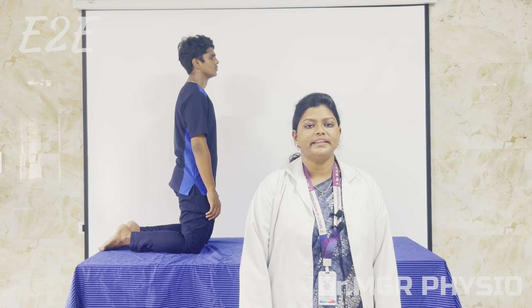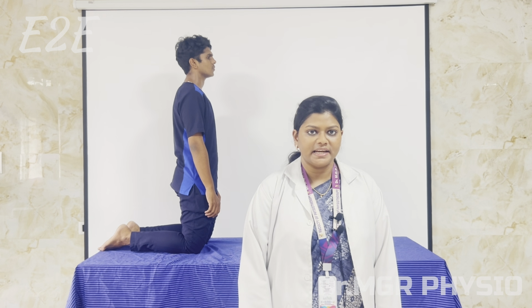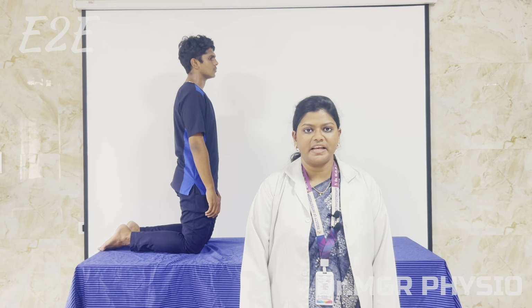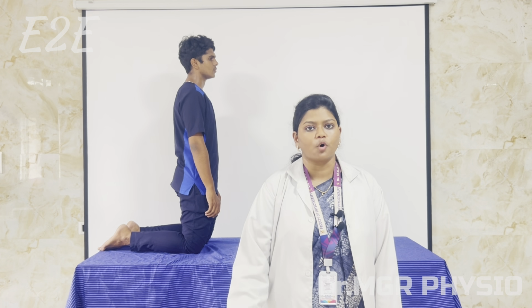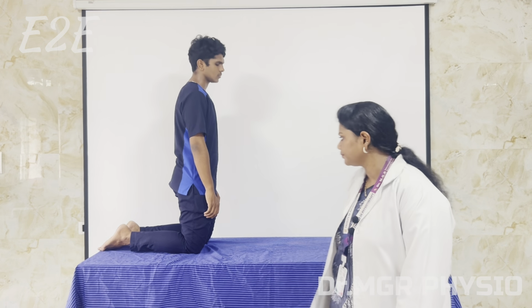So the next position is the kneeling. In kneeling, the weight is transmitted on both sides of the knee. So it cannot be maintained for a longer period due to the right angle alignment of the knee. In this, the base of support is increased and the COG falls down. So you have different types in kneeling, like half kneeling, kneel sitting and prone kneeling. So first we are going to see about the half kneeling.